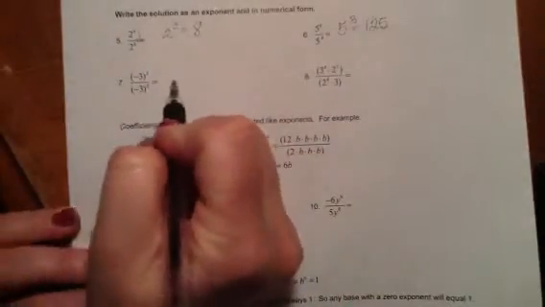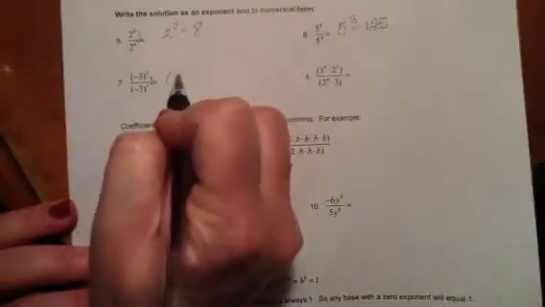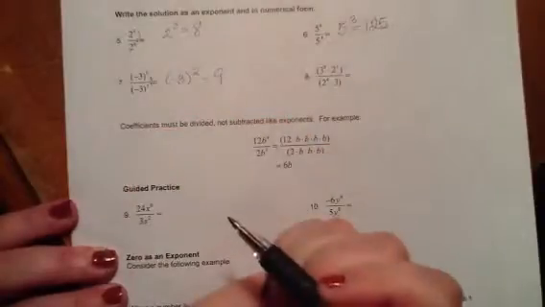Okay, so here we have the negative again. Same thing applies with the other one. Negative's in parentheses, so it has to stay in parentheses. This is -2 to the second power, which is 9, because 5 minus 3 is 2.